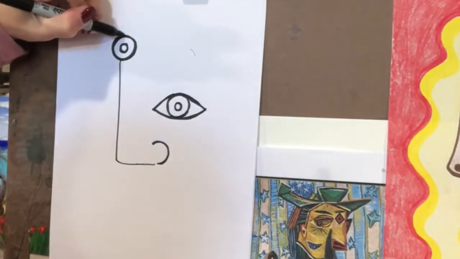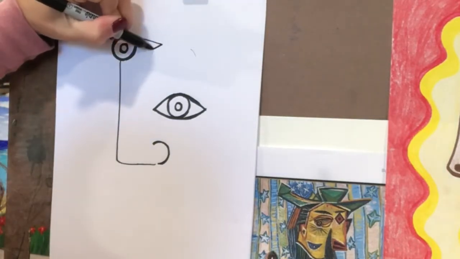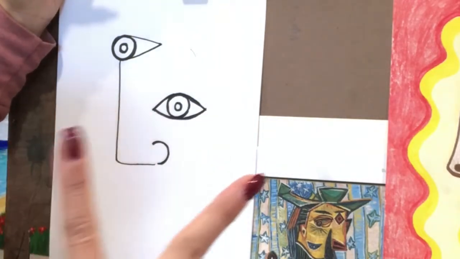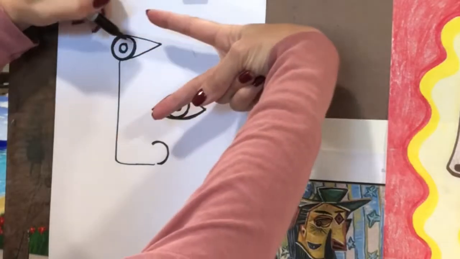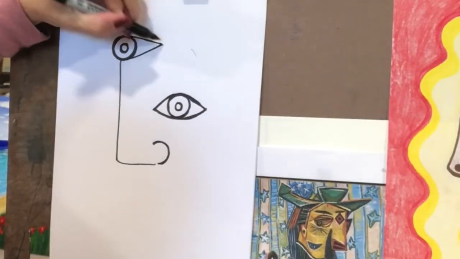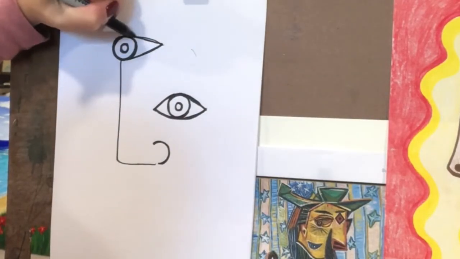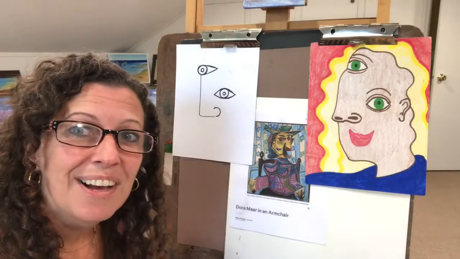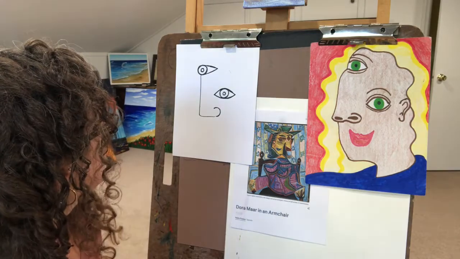So maybe I'm going to make a letter V, but laying down. A letter V, but laying down like this. So here's my V, laying down. Great work. Okay, and now let's see.